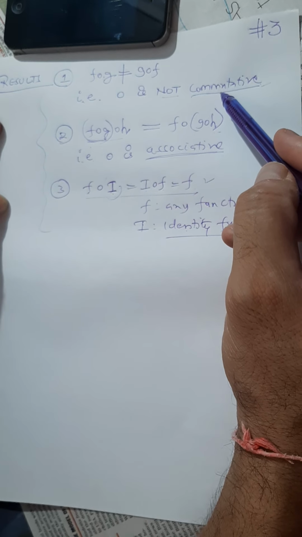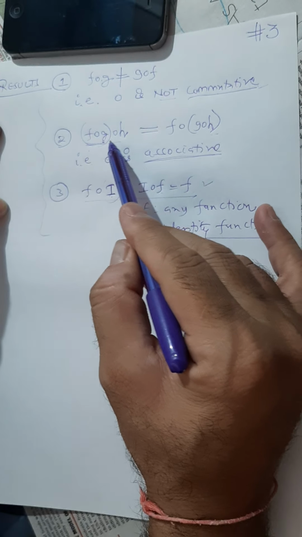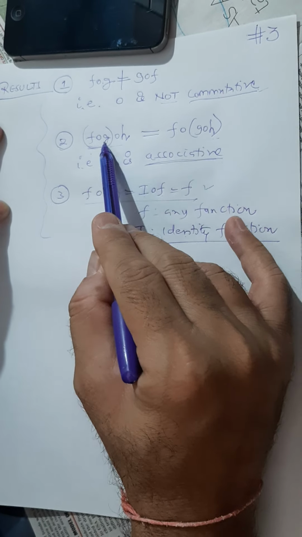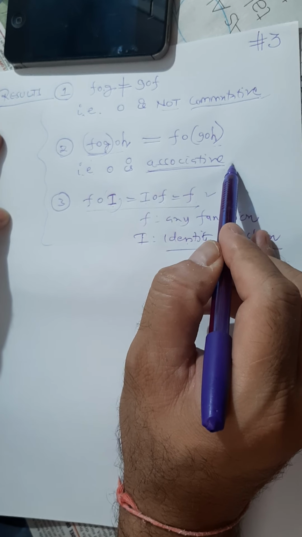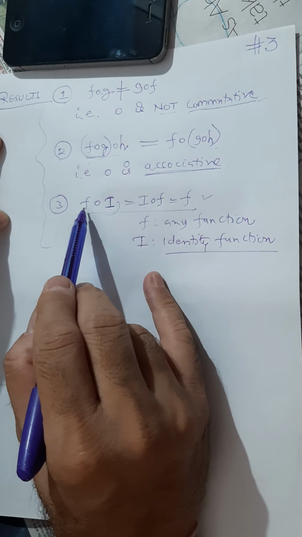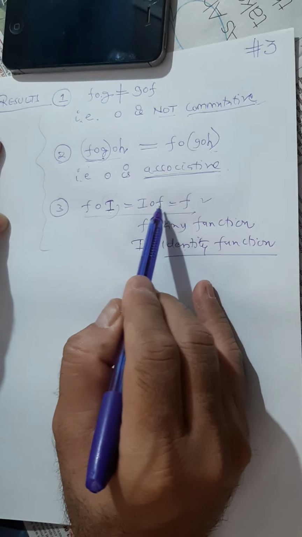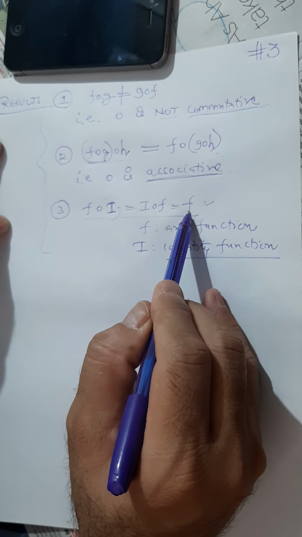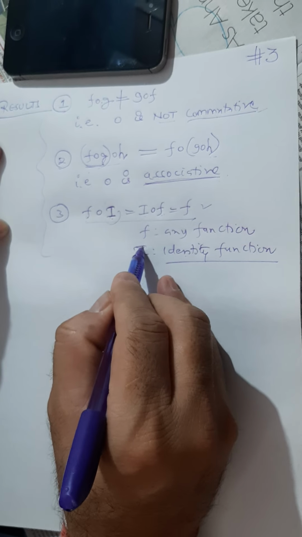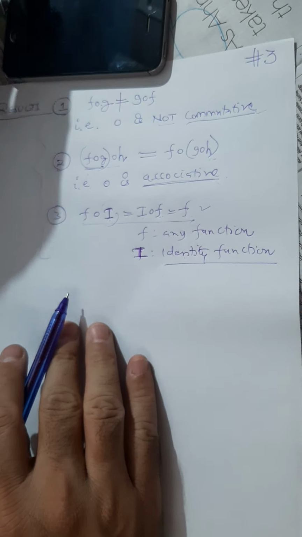So these are the three standard results about this composition operation. Composition is non-commutative like matrices. For three functions, if you do composition in this way, it is always associative like matrix multiplication. And a function composed with identity function is always the function itself. So this is about the identity function. This is always true.